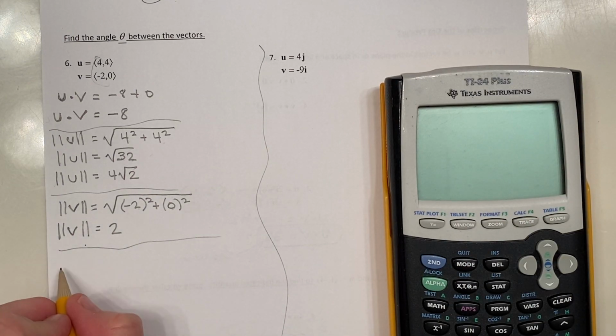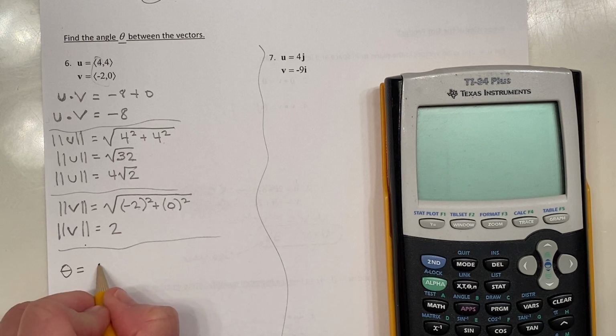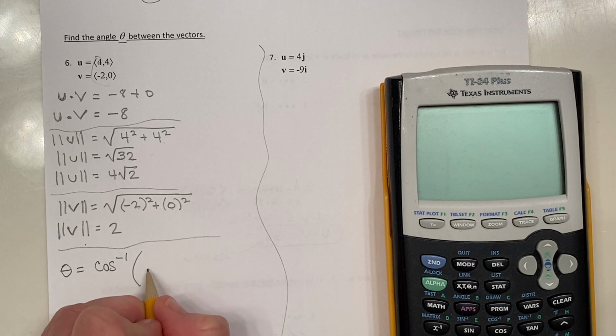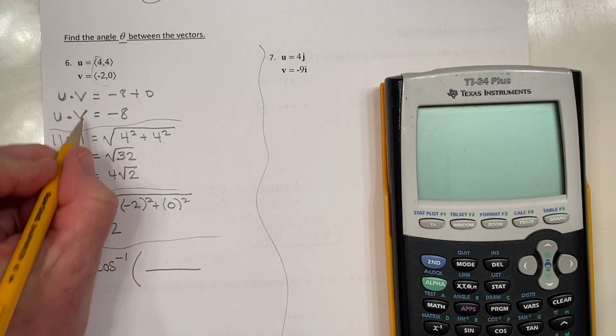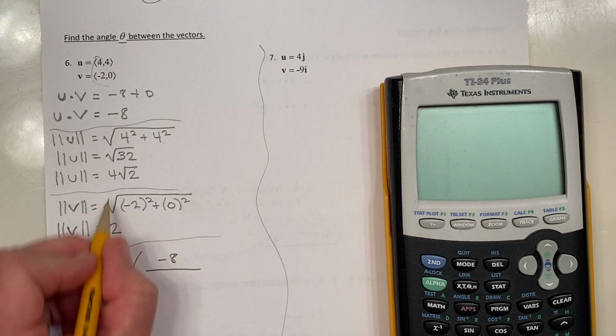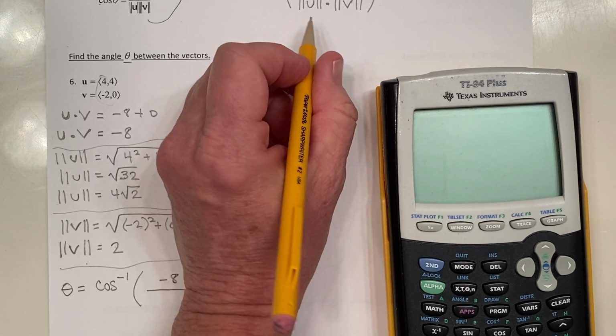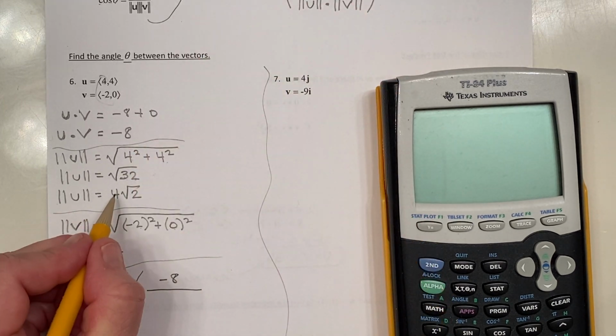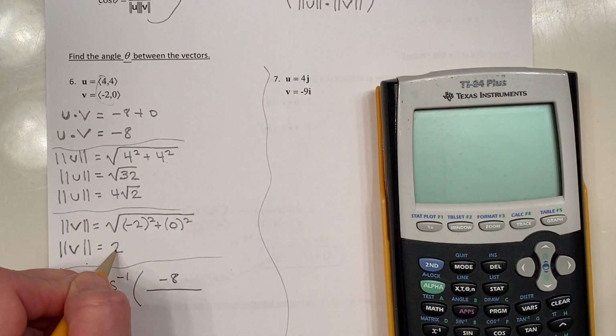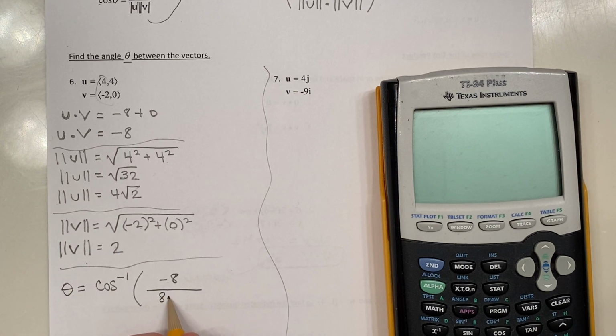So I might just go straight to theta equals arc cosine, maybe do a big fraction bar here. In the numerator, the dot product is -8. And in the denominator, I have to multiply according to the formula the two magnitudes. So 4 square root of 2 times 2 would give me 8 square root of 2.